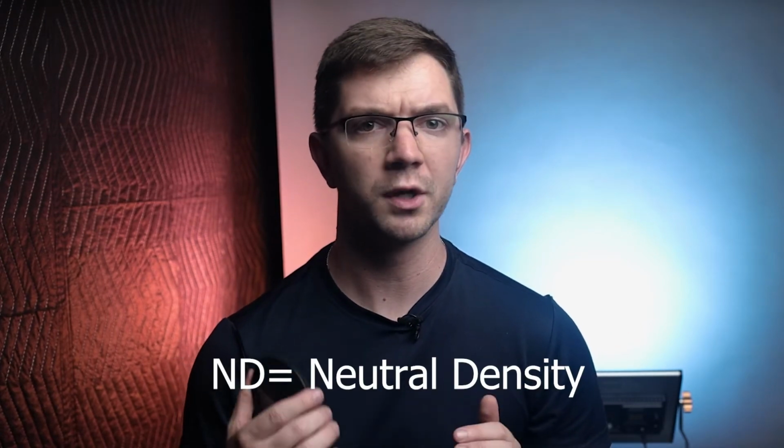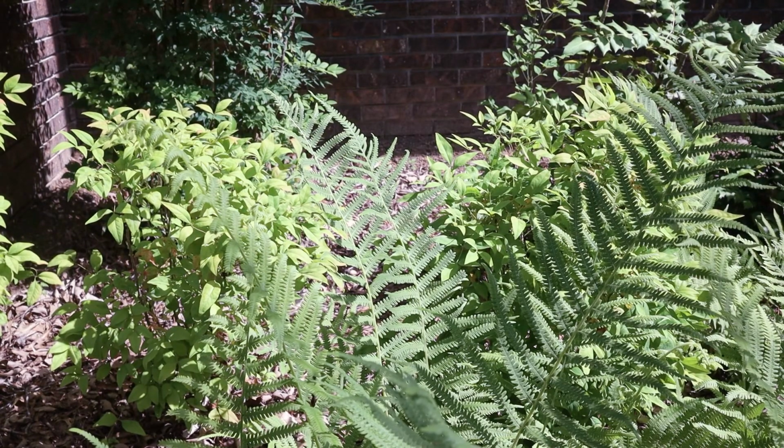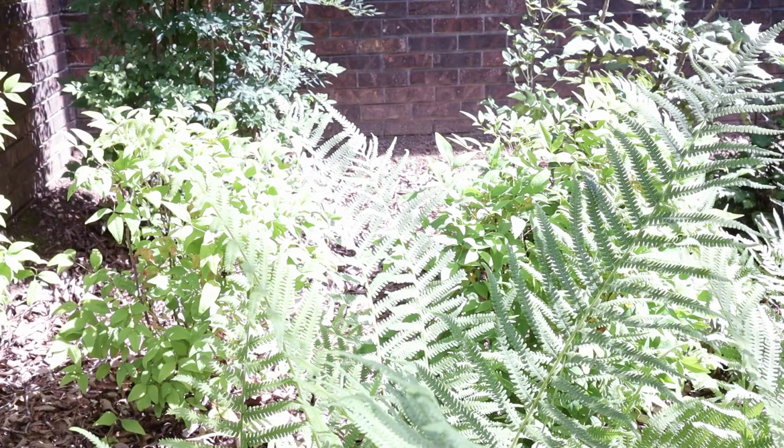For starters, ND stands for neutral density filter, and they work by darkening your image a certain number of stops without having to drastically alter your camera settings. Everyone likes to refer to ND filters as the sunglasses for your camera, and they are great at getting details back into your image when you're photographing or filming your subject outside in very harsh sunlight, which is exactly the primary reason for an ND filter.